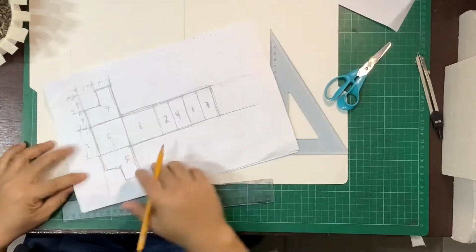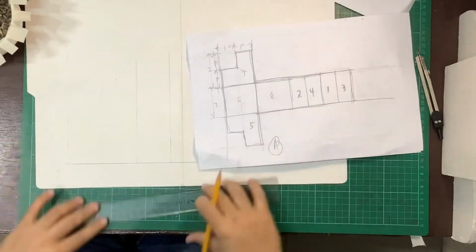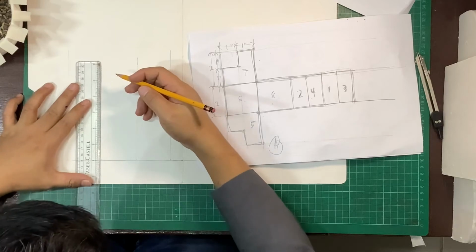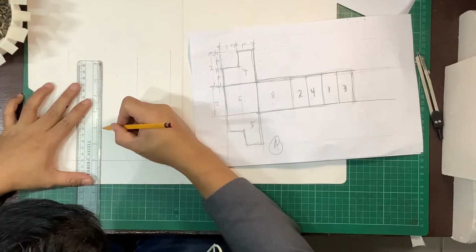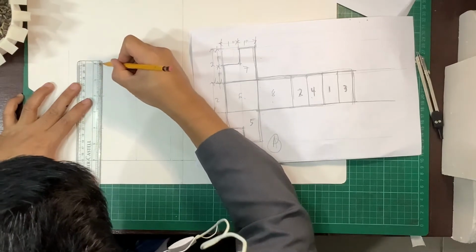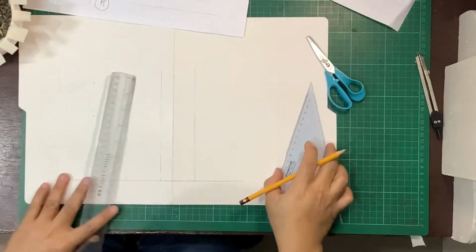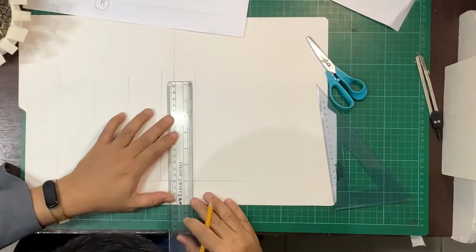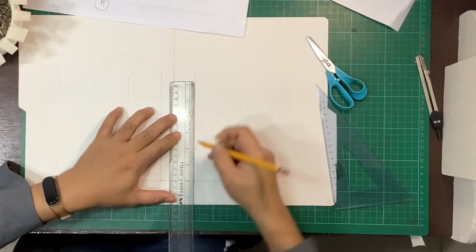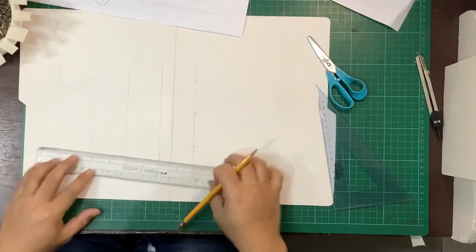So we will be needing 2, 4, 6, right? So we will be measuring 6 inches going up. 4, 2. To save you time, you could also measure 2 and then use the 2 points as your guide.